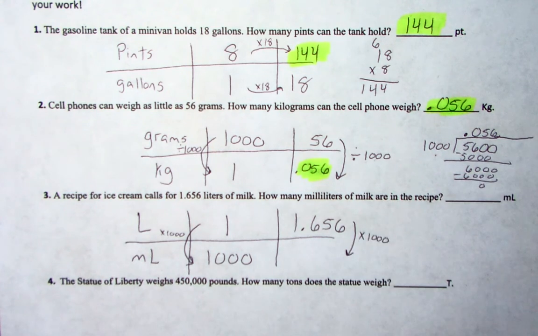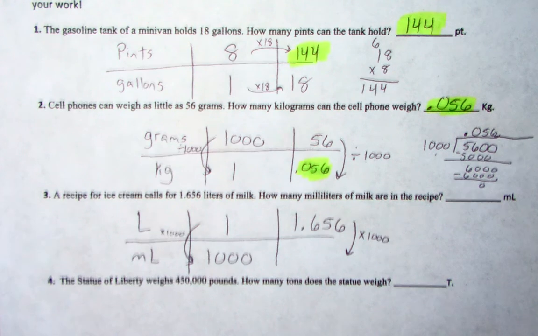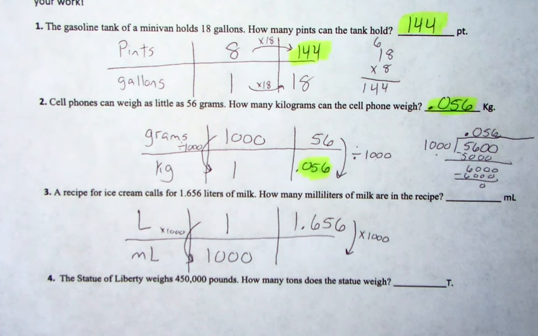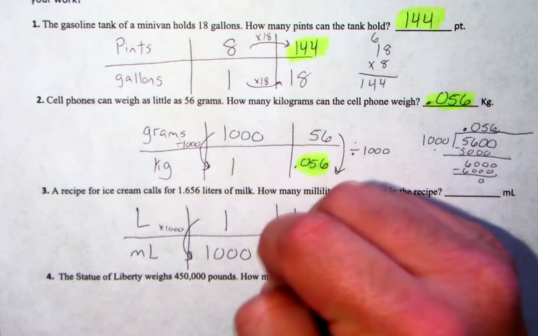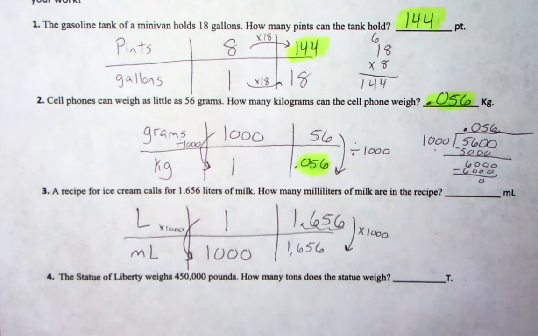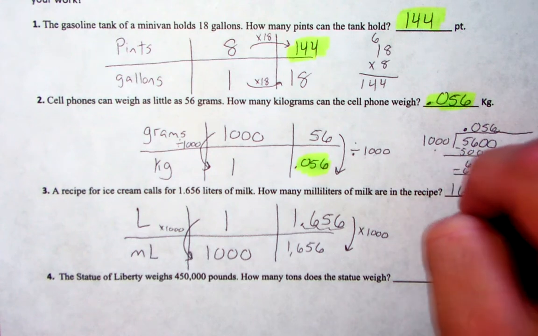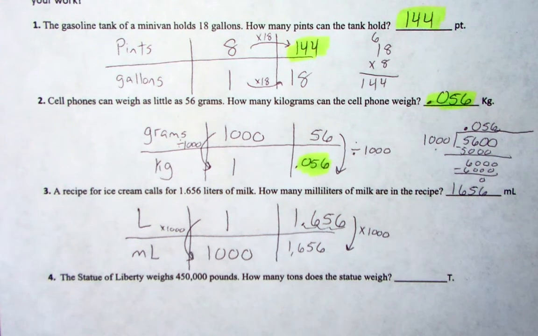Again, some of y'all know to move over your decimal. Others of us don't. So let's see. What do y'all want to do here? I say we just move the decimal over. Does anyone know how many times we can move the decimal over? Anybody? Alright, if you were to move it over, you have to move it over 3 times to the right. 1, 2, 3. Because we're multiplying by 1,000. So there is your answer. It is 1,656 milliliters of milk.